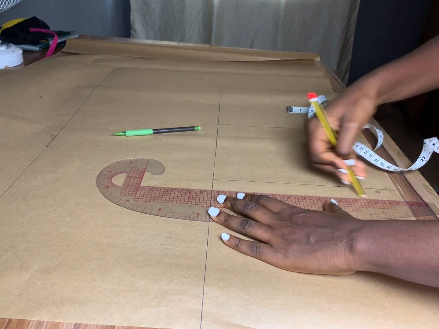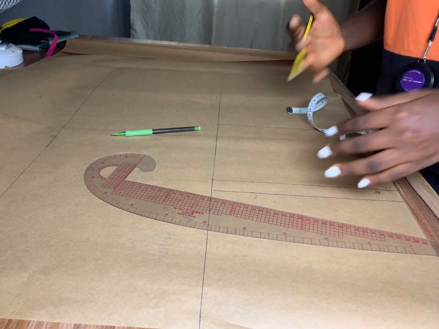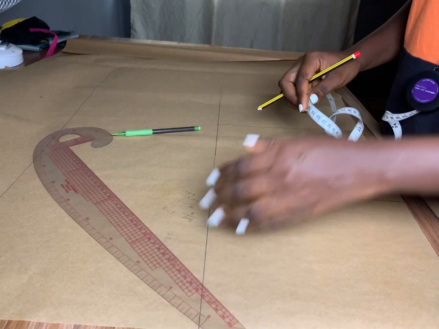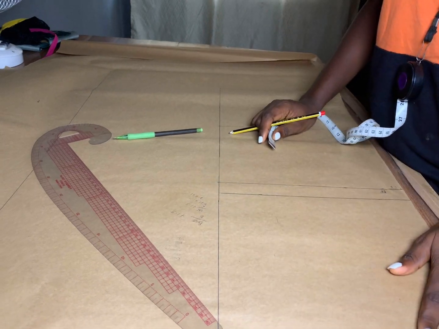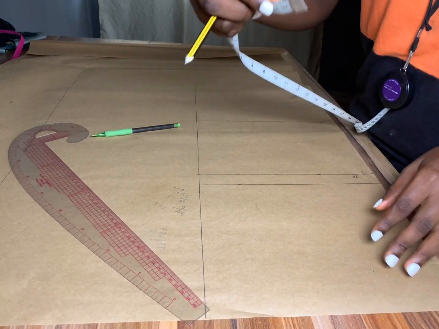So don't worry, just mark it out. Even a recent bride that I worked with is just a 0.5 inch difference. So now that we've done that, let's work on our back.